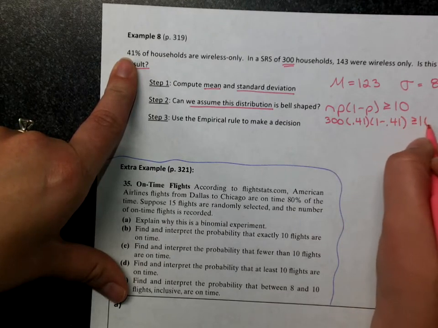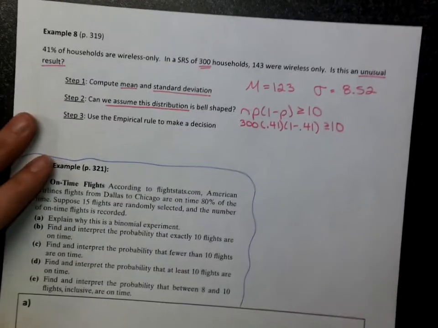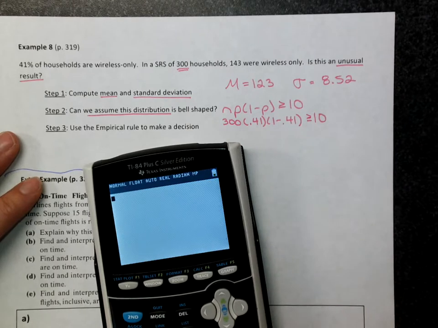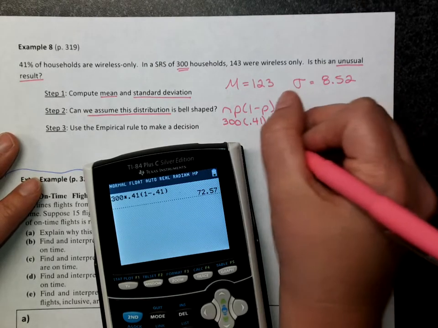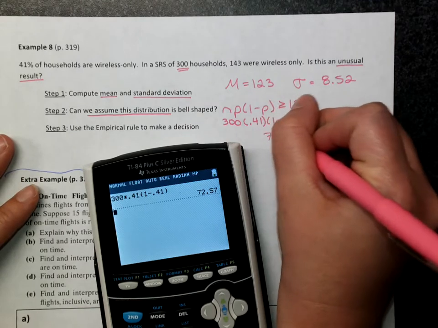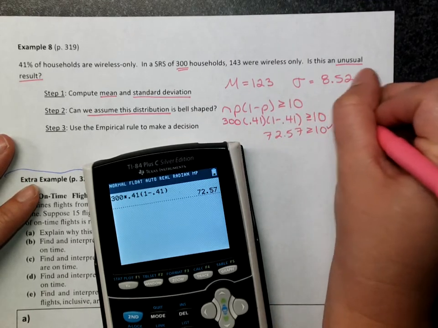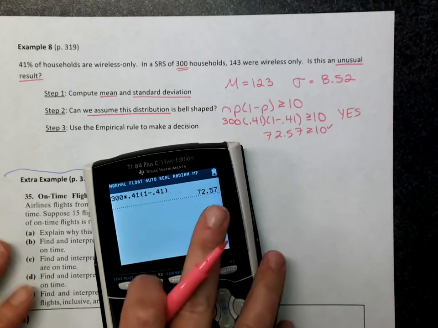Let's do 300 times 0.41 times 1 minus 0.41. We get 72.57. It's at least 10, so yes, this data is going to be roughly bell-shaped.